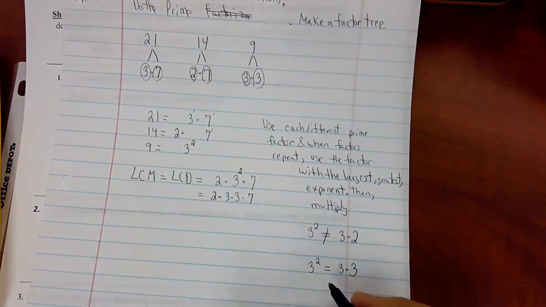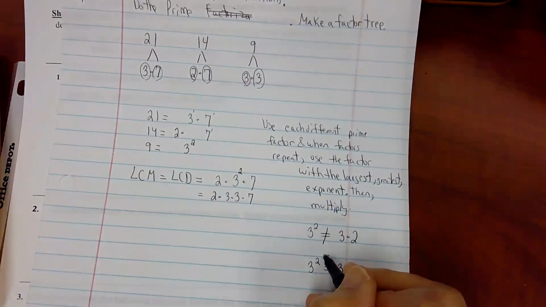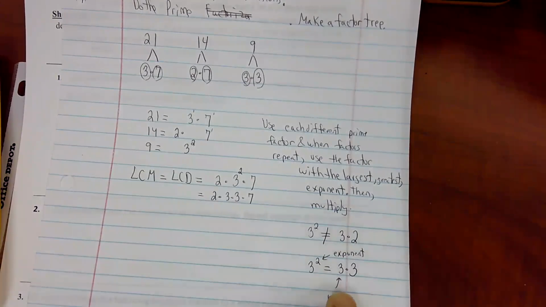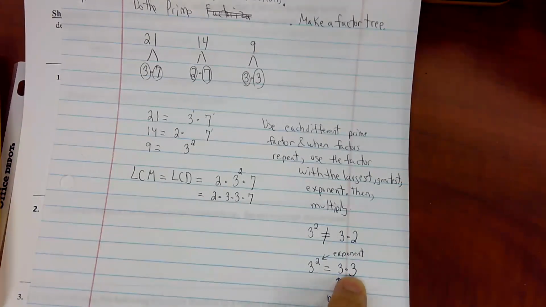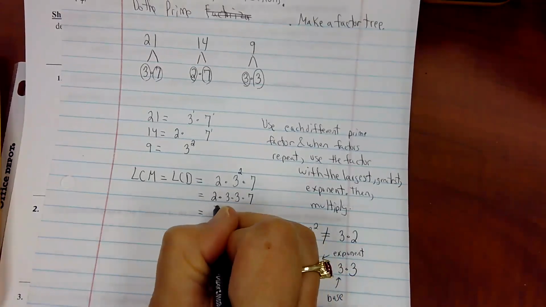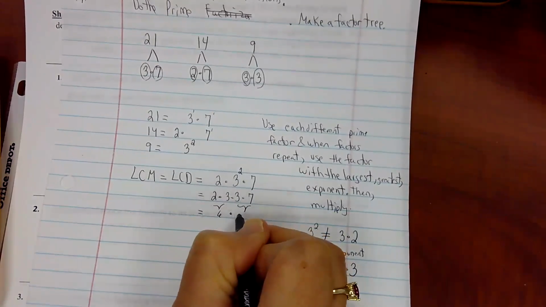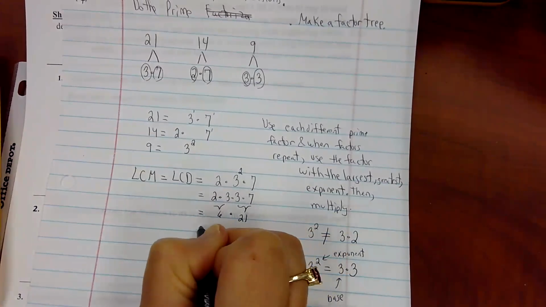So these are bases, and this is an exponent, and that tells you how many times to multiply it by itself repetitively. Twice, okay? So then 2 times 3 is 6, and then 3 times 7 is 21, because we take them two at a time.